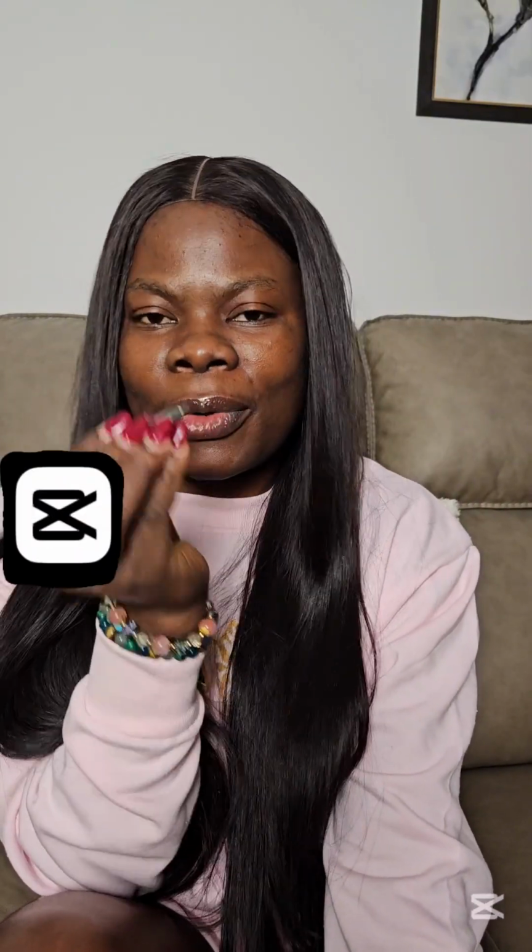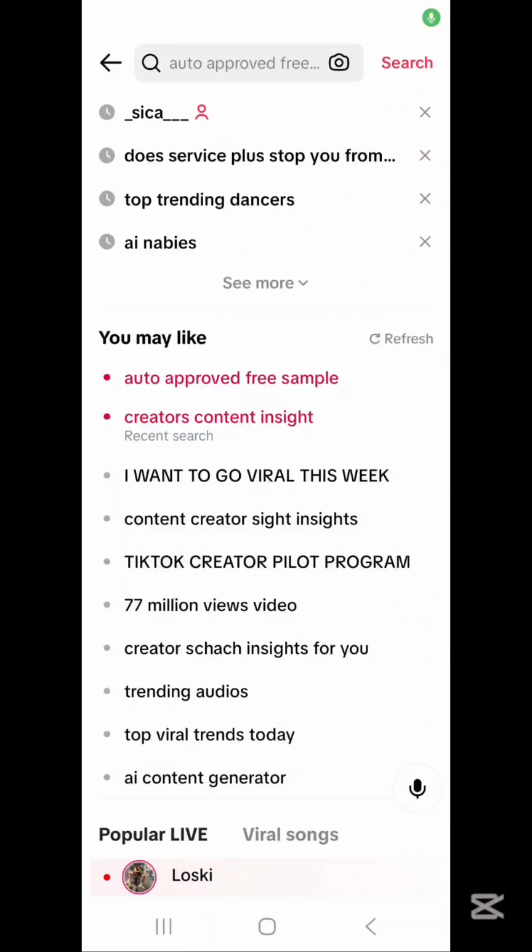So in response to my friend's comment, I'll be showing you how to create an AI dancing baby using CapCut, ChatGPT, and Grok. Those are the tools I use. So let's dive into it.